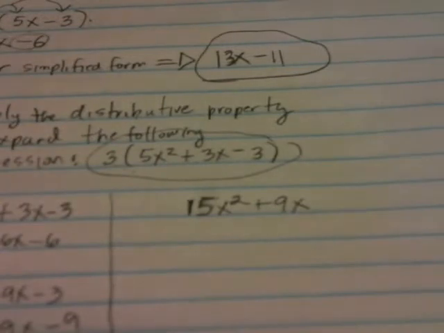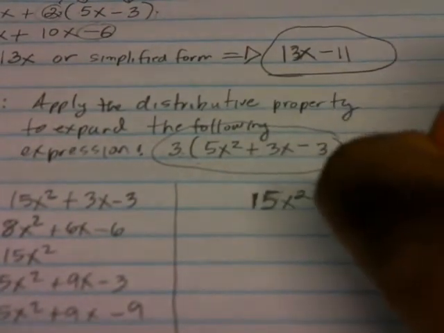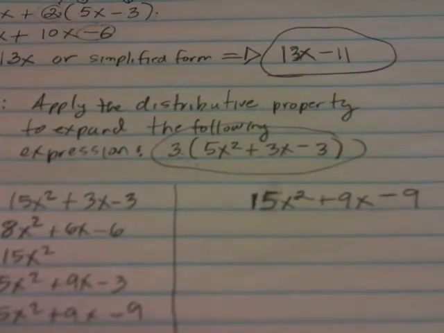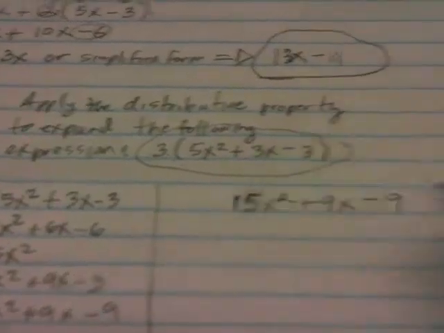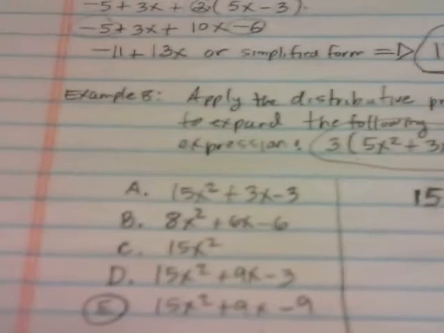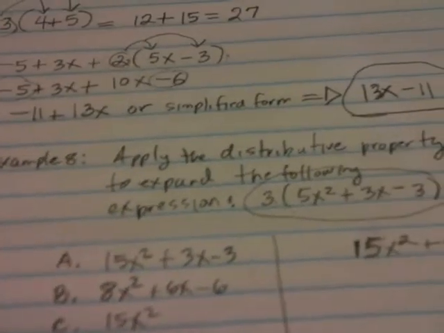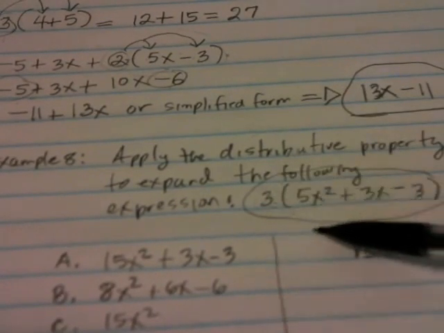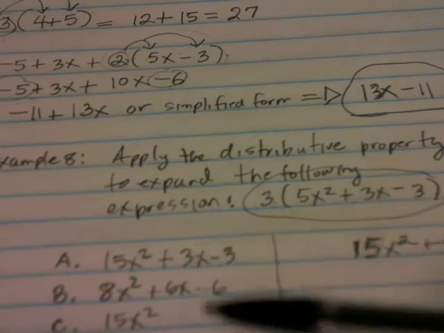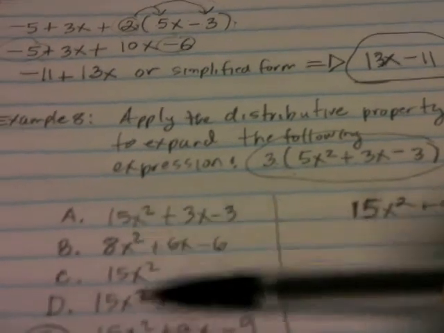And then positive 3 times a negative 3 will give you a negative 9. So from the choices listed here, the right choice is E. On your exam, just take your time and practice. Notice that your expressions will line up, and the right choice will be among your other responses here.